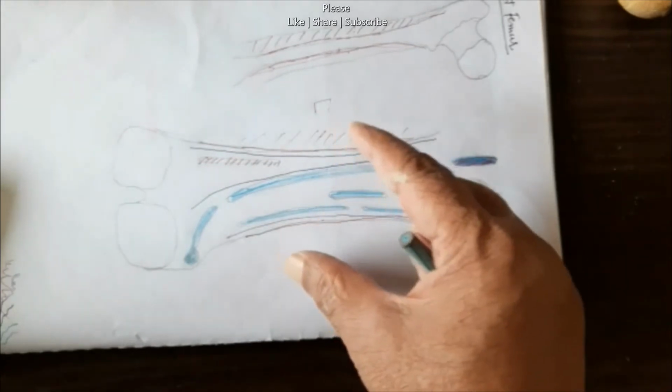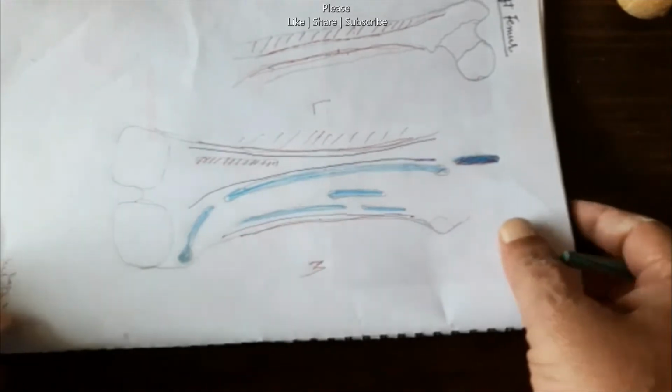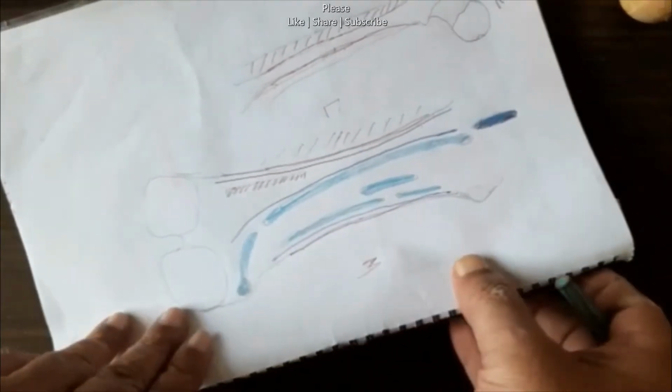Now this is an expanded diagram of the linea aspera, where you will have to remember many attachments, many attachments and 3 intermuscular septi here. Now we will go to the lower end, attachment onto the lower end of the femur.